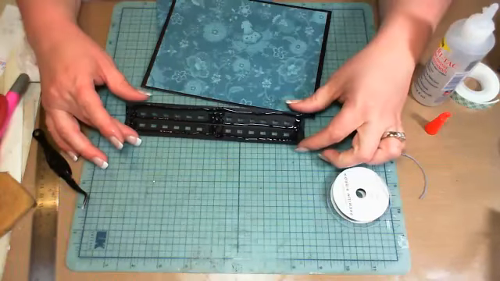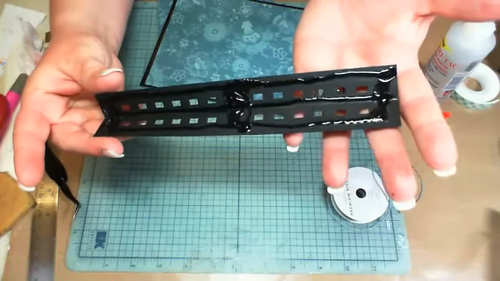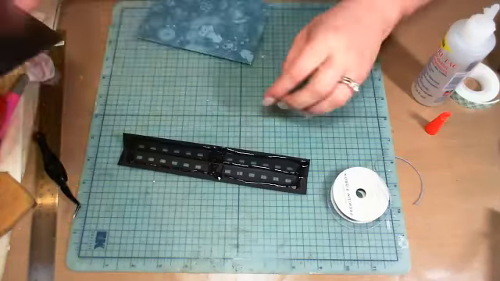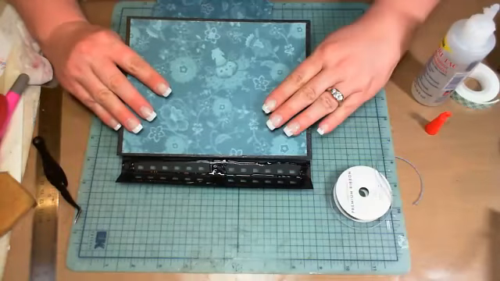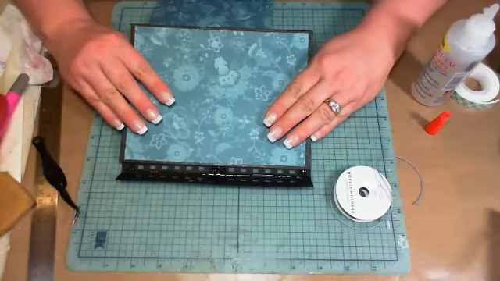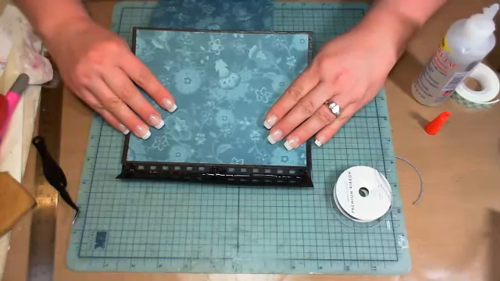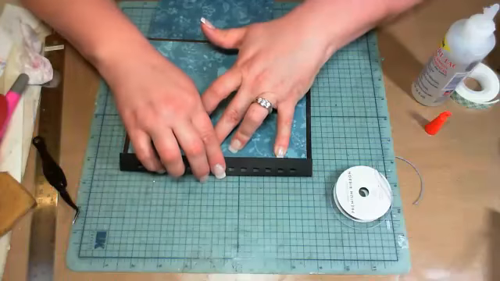So, can you guys see the glue? See how I did the glue? It's going to seep out, but this glue is so clear that it won't matter. Now when I put it down, I'm going to line it up on the edges, but just before the punch. Okay? Then I'm going to fold it over.